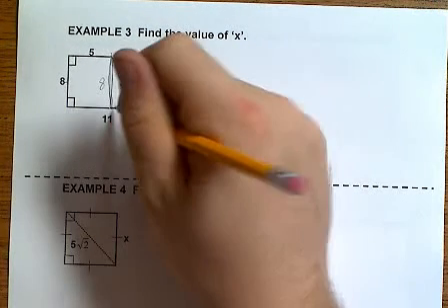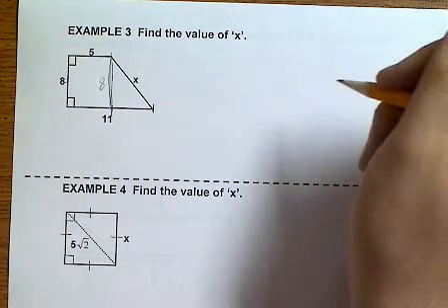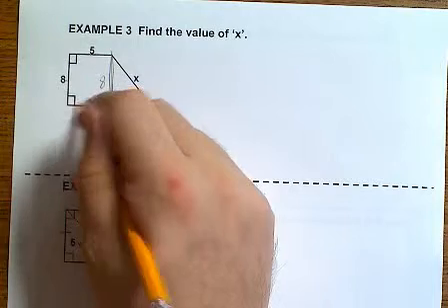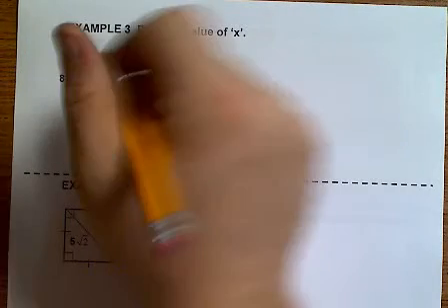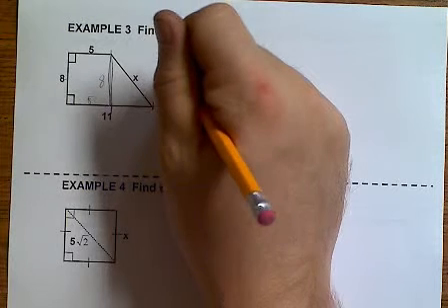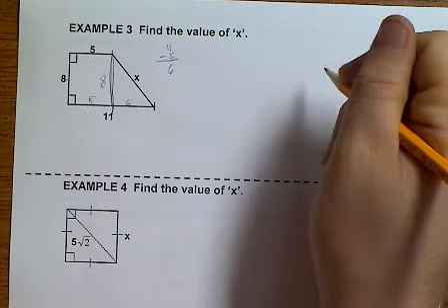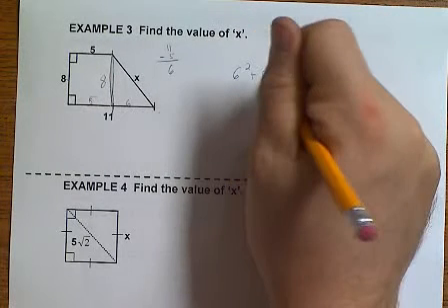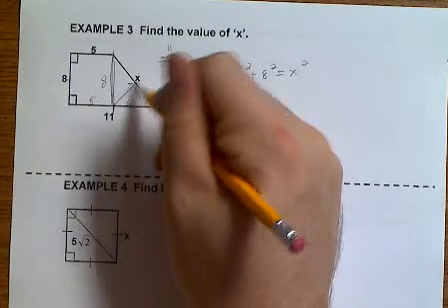And I can figure out what this piece is because I know the whole thing is 11, but this part of it is 5. And so 11 minus 5 is 6, so that means that this piece is 6. So 6 squared plus 8 squared equals x squared, because that's my hypotenuse.